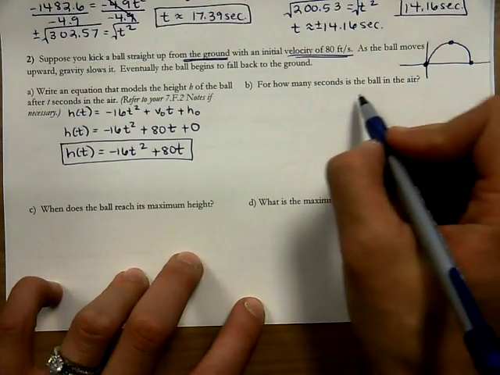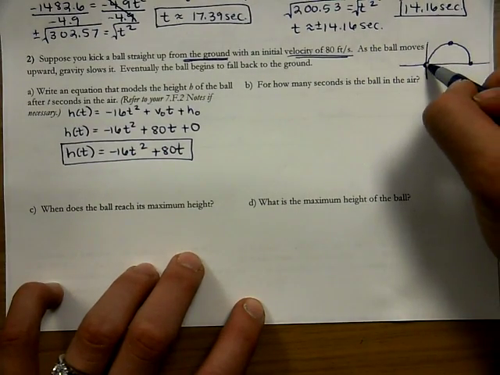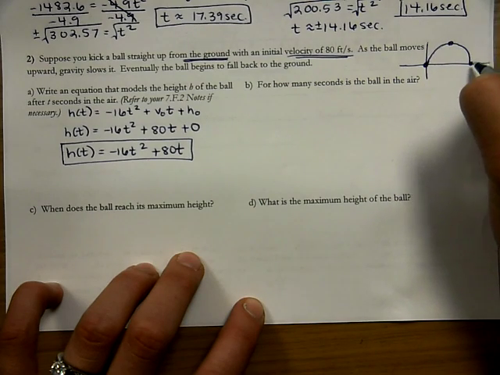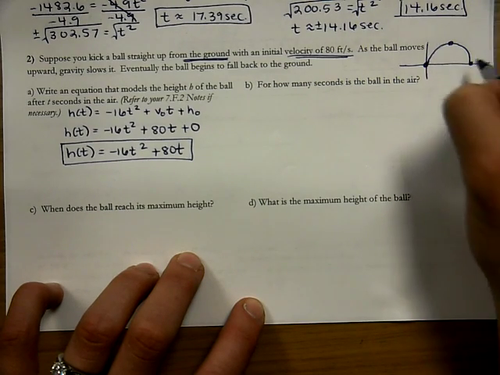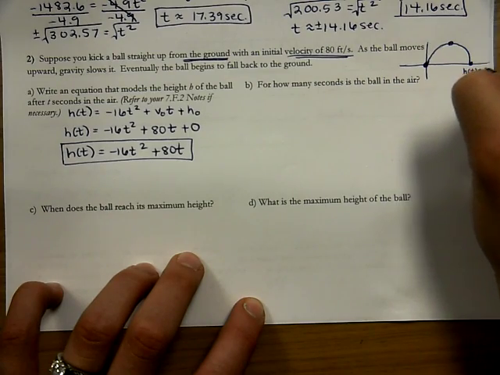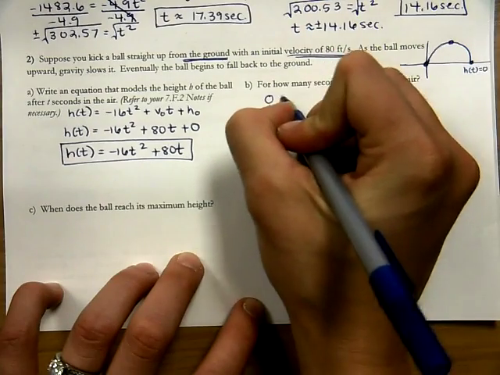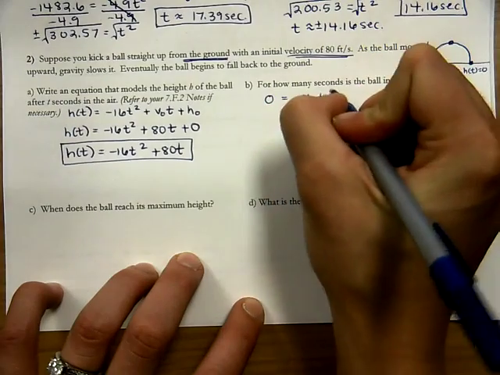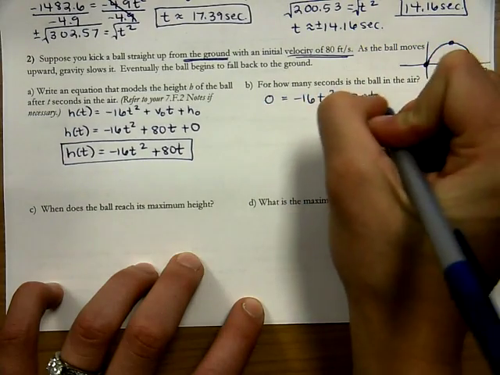Now the question is, for how many seconds is the ball in the air? Well, it's going to be in the air from the beginning all the way till it hits the ground. So we really want this other x-intercept. And we're going to get that when we realize that the height is 0. So h of t equals 0 at that point. So 0 equals negative 16t squared plus 80t.